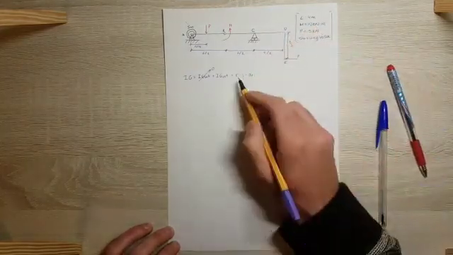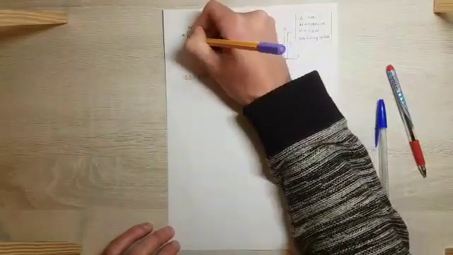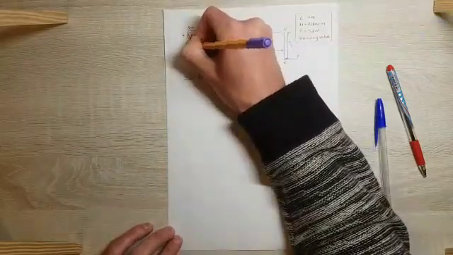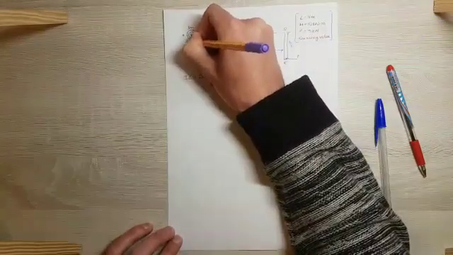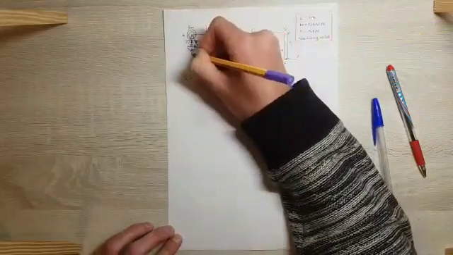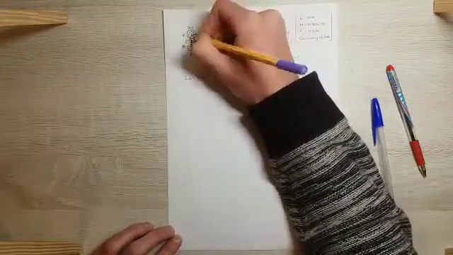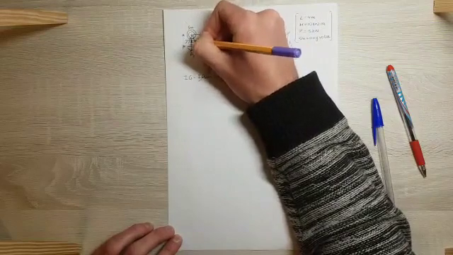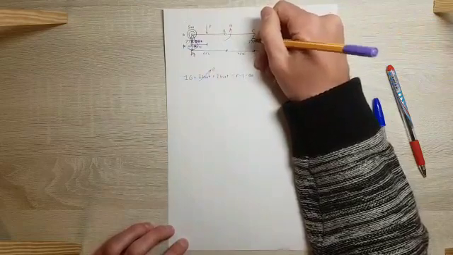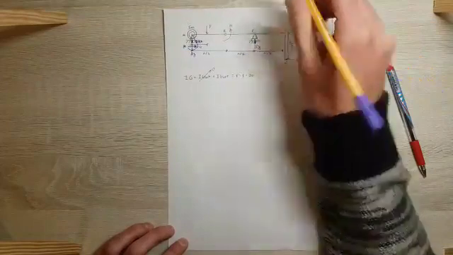So R is the number of total reactions of the system. On the torsional spring we have 3 reactions: the reaction on the vertical axis, the reaction on the horizontal axis, and the reaction of the moment on A. And the other reaction is on C, on the roller support, and it has only the vertical reaction.